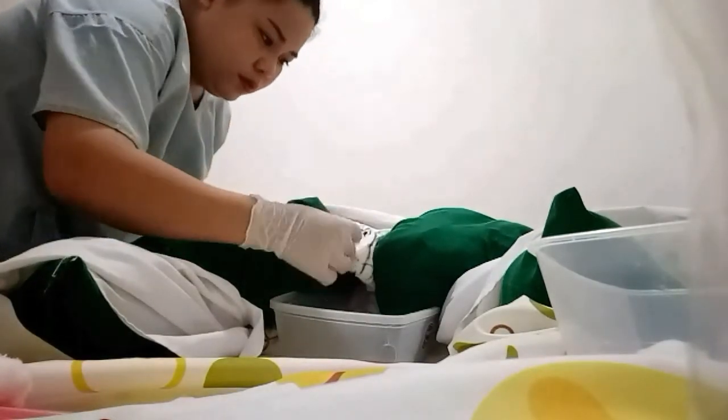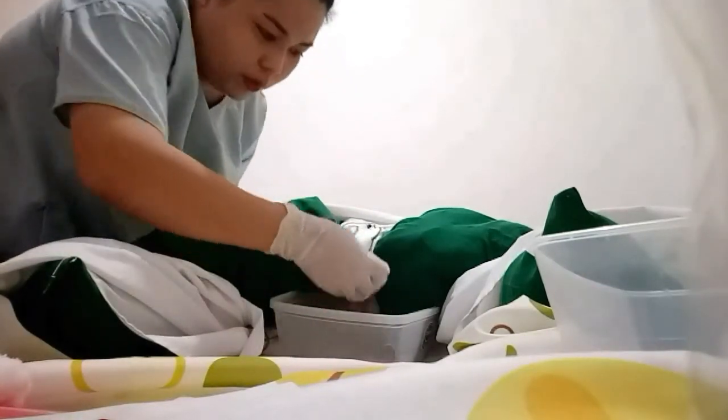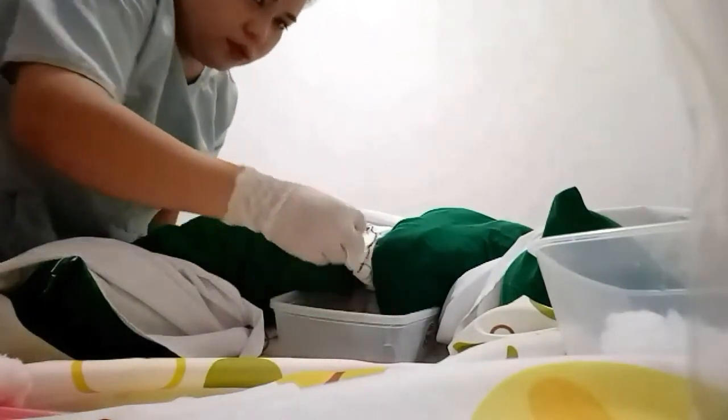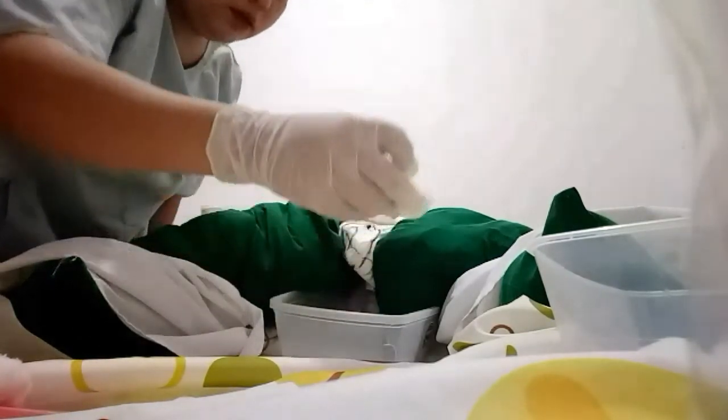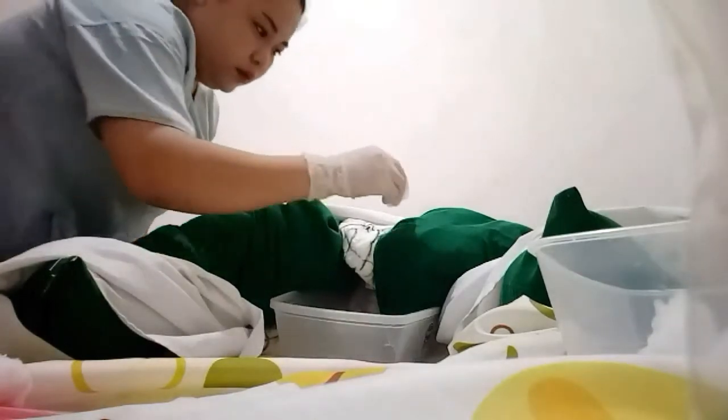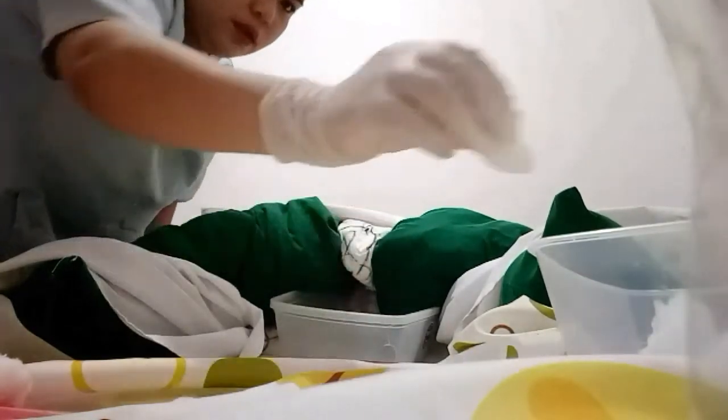And then after that, we're going to dry using the dry cotton balls in the same direction. Mons pubis down to perineum, then anus. Farther labia minora. Farther labia majora. Near labia minora. Near labia majora.